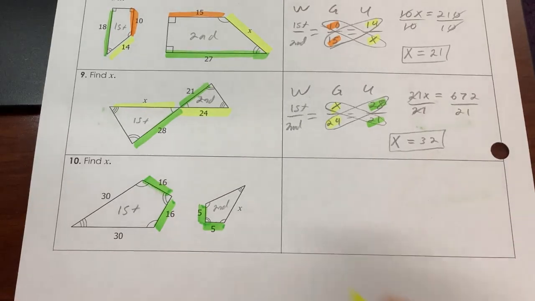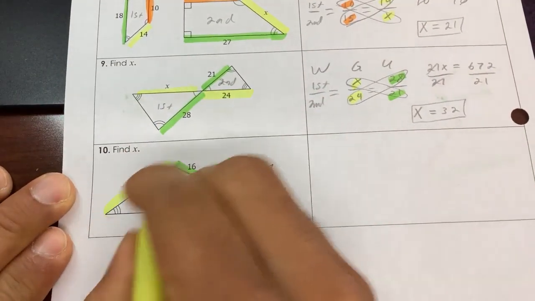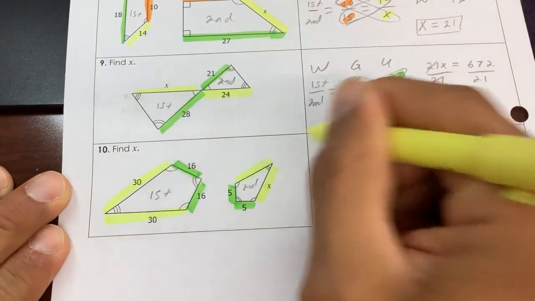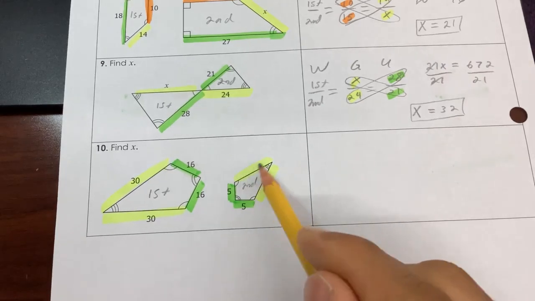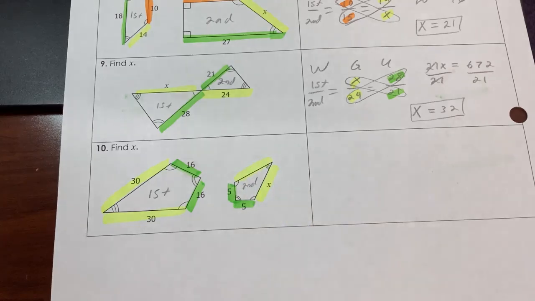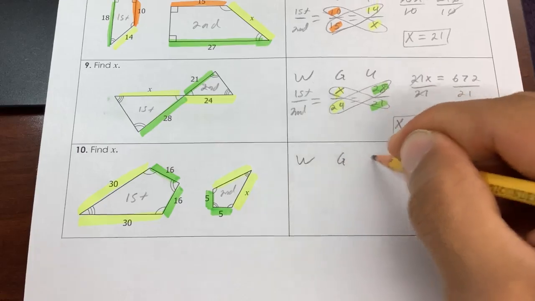Same thing goes for the 30. 30 is between 3 arcs and 1 arc. So is this one. So this side and this side both correspond. Now, if you notice, this second side doesn't actually have any information, but once you figured out what X is, you would know what this missing side is. Okay, so let's go ahead and take a look at what the answer came out to be.